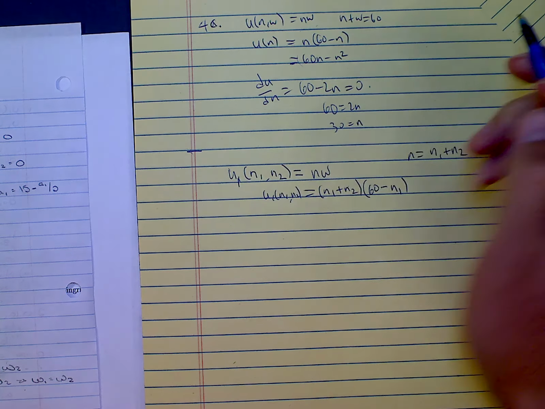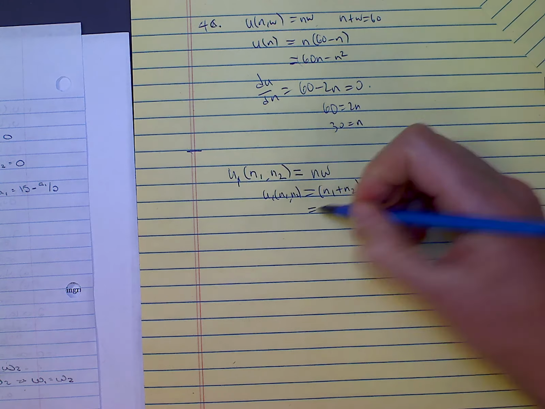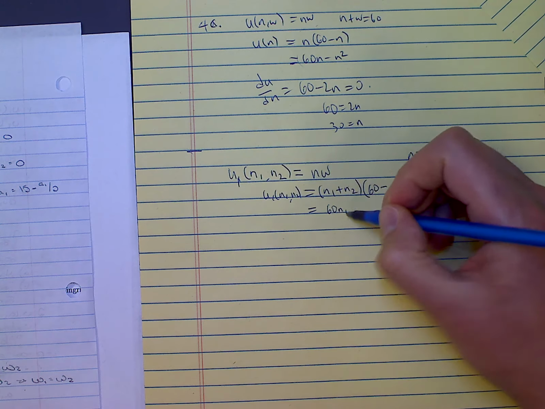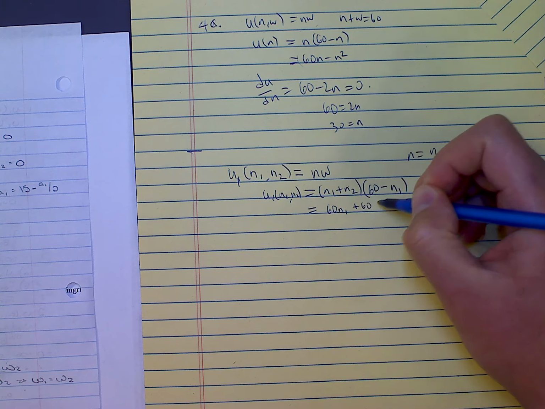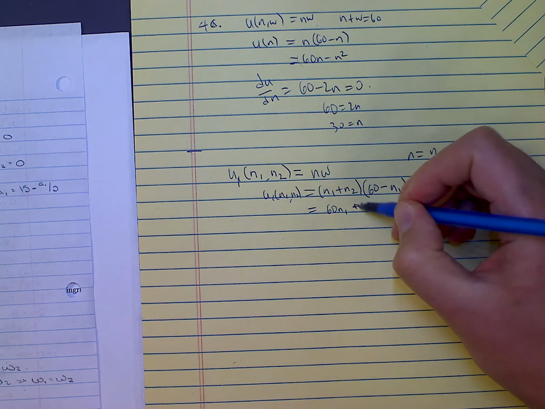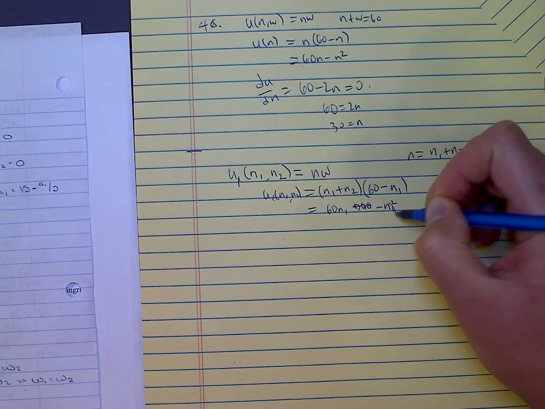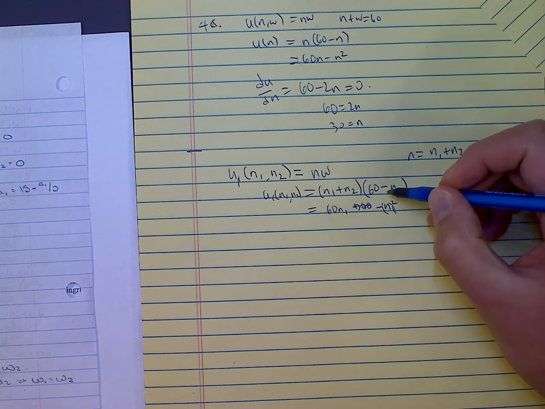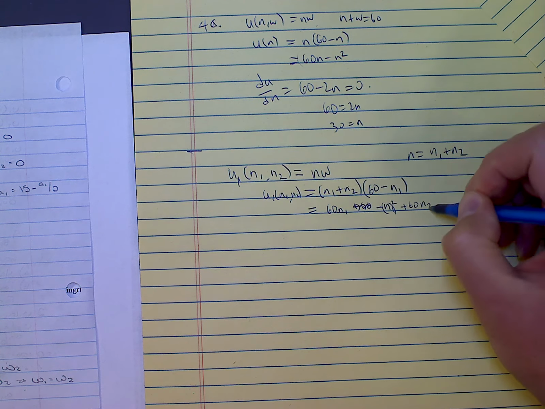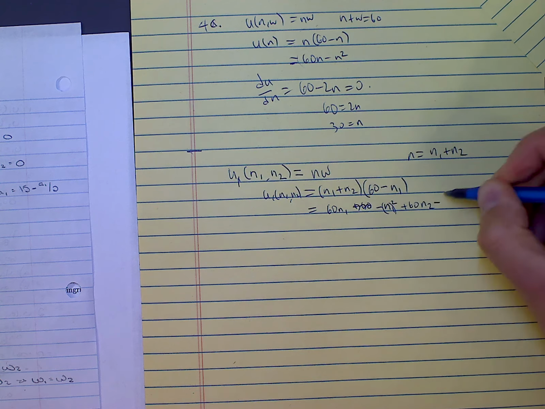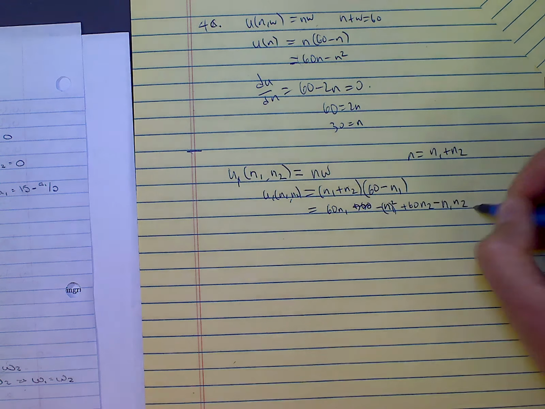So this is going to be 60N1, and the outside term is minus N1 squared. Then the inside term is plus 60N2, and then minus N1N2.